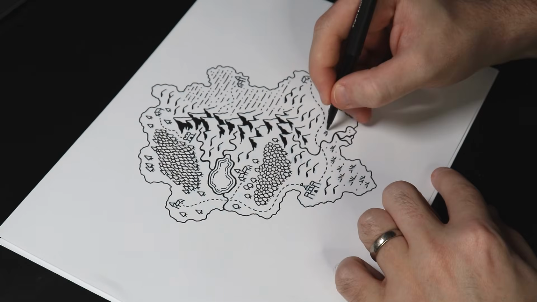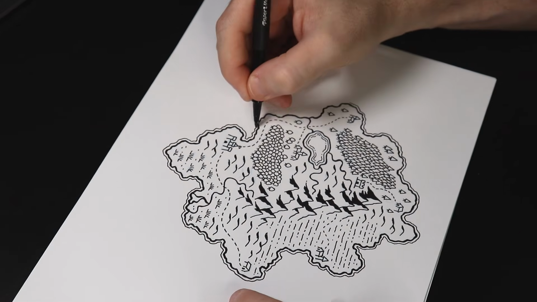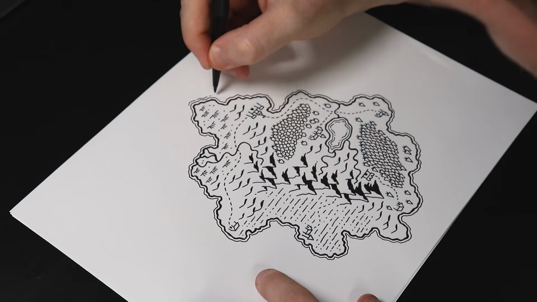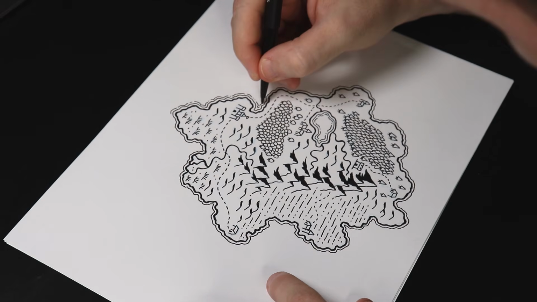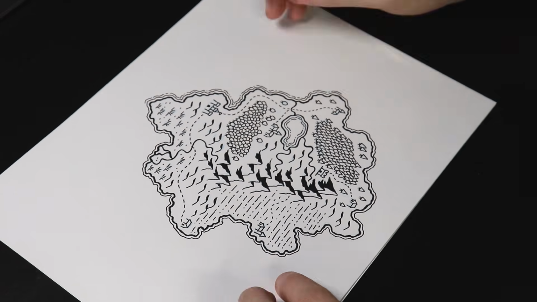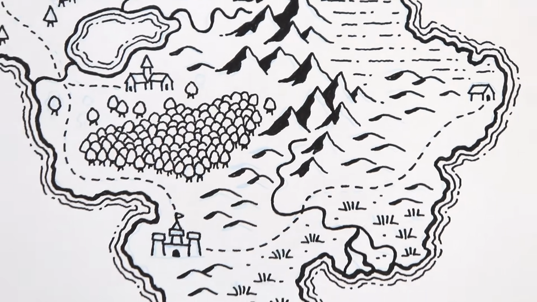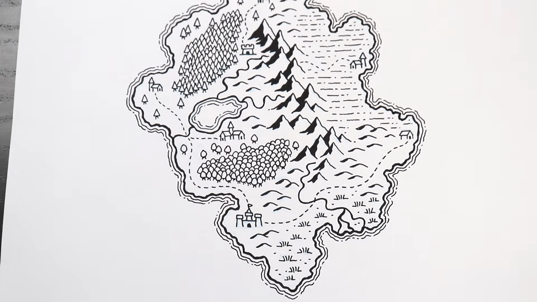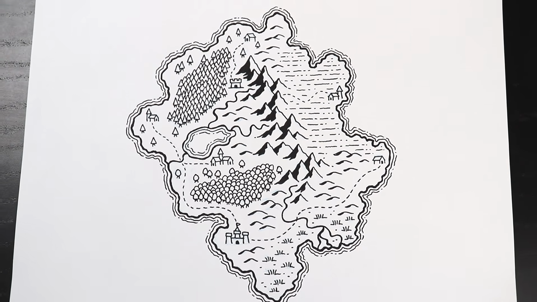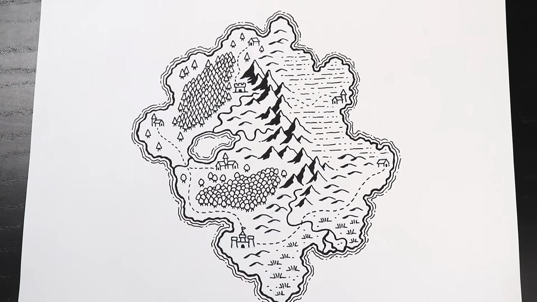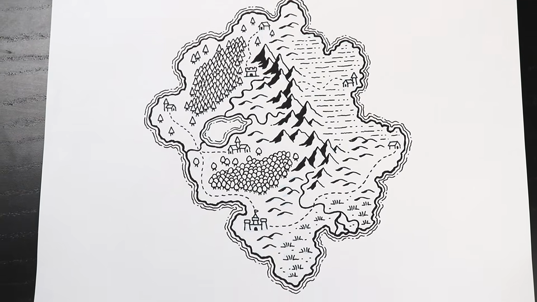Then once you jump into the map, you can spend all your brain energy on figuring out where all these different terrain types and cities are going to go, and not worrying about how you're going to draw each of the things. Alright, so this is the example of the Tolkien style map. Let's jump into exactly how I draw each of the pieces and parts for this style of map.